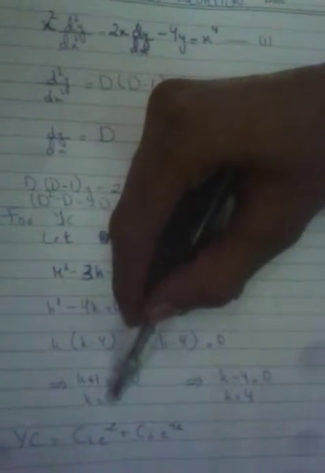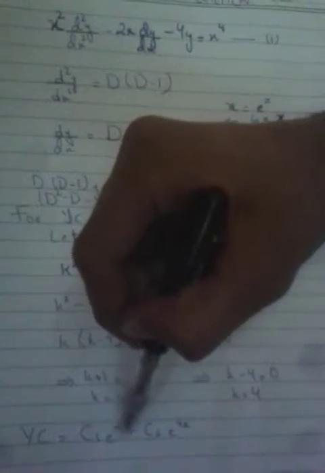Now for the complementary function, which I'll call yc, I'll let d equal k. k square minus 3k minus 4 is equal to 0, and by factorizing I get two factors: k is equal to minus 1 and k is equal to 4. So my yc is equal to c1 e to the power minus z plus c2 e to the power 4z.